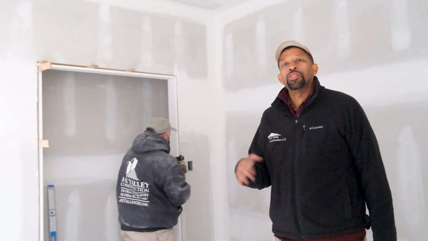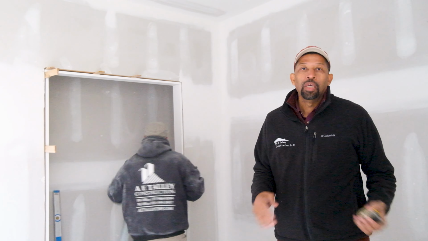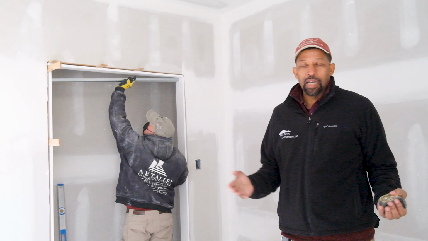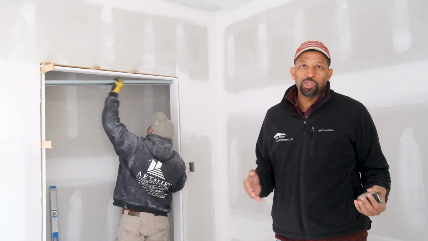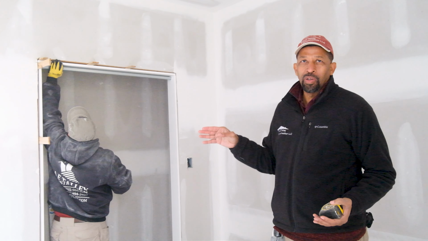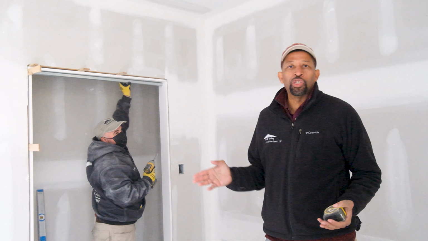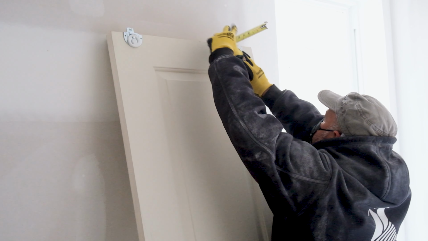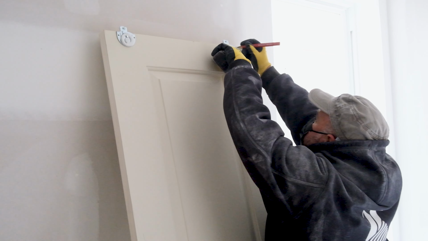Unlike some of the other how-to videos, where you've got people acting like they're installing doors, my strength is to make sure the doors get installed and make sure we've got the right people doing the right job. And that's what we're doing now. Between the two buildings, we probably have 90 doors to hang. All right, we're rocking and rolling. We probably got 30 doors hung in a day.